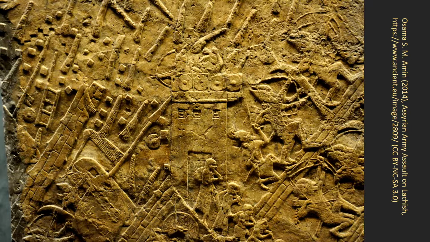stop them. And then in the lower left, if you look carefully, you can see a siege engine, a battering ram that the Assyrians used to break through city walls. And then in the lower center, at the bottom of the tower, there are some people coming out, carrying their belongings with them. Presumably these are inhabitants of the city that are being deported, led away into captivity. Now, there's much more to see on these reliefs.